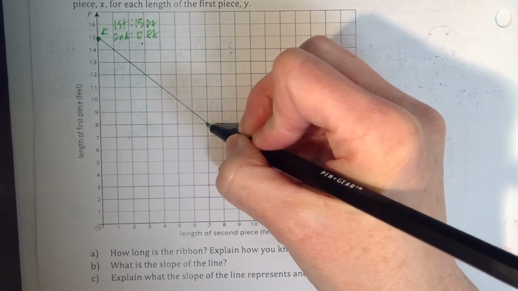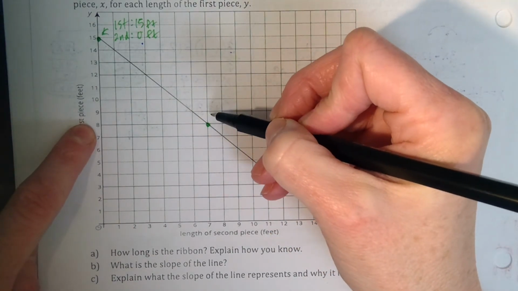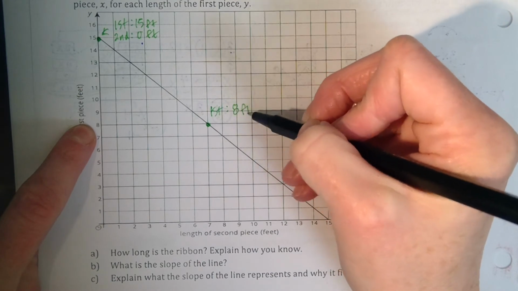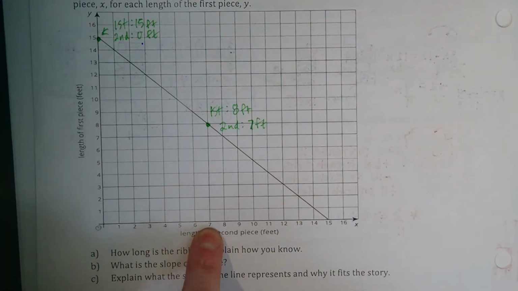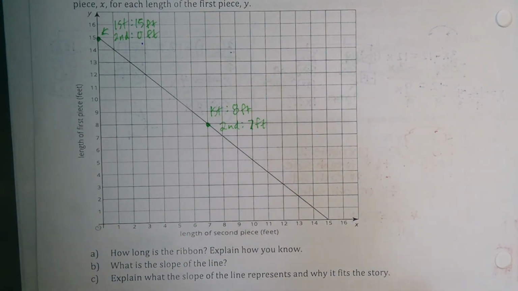For example, right here, the first piece is 8 feet. The second piece is 7 feet. So that's kind of how this graph is going to be read. We have 2 pieces of ribbon. So how long is the ribbon? Explain how you know. So both pieces, if you were to calculate the length of the first piece and the second piece together, how long would the total amount of ribbon be? That's all I can say about that one.